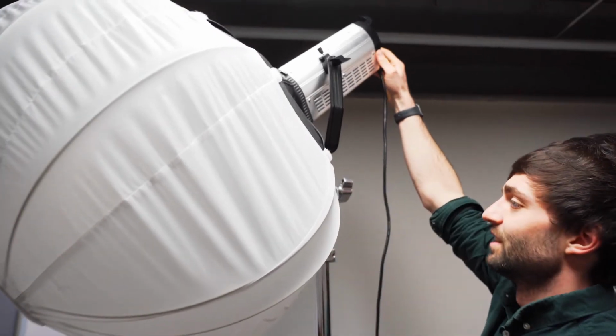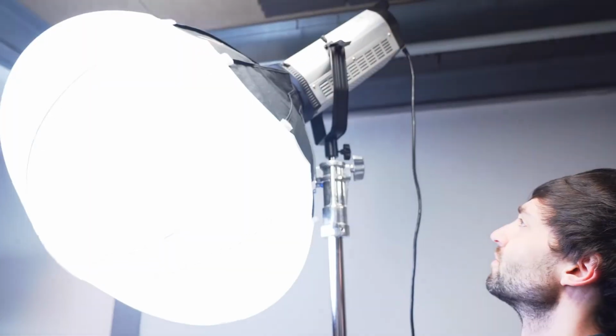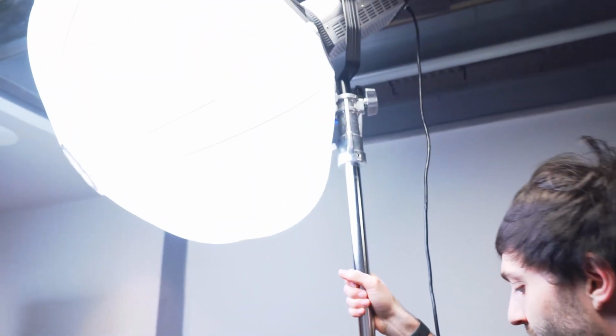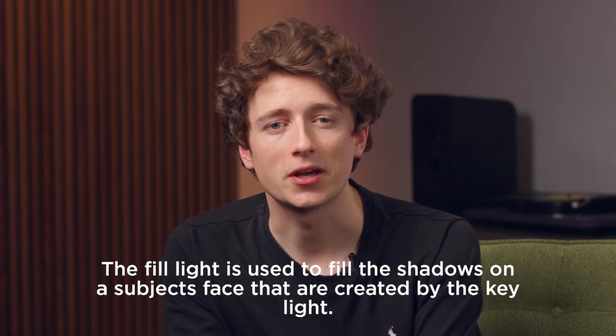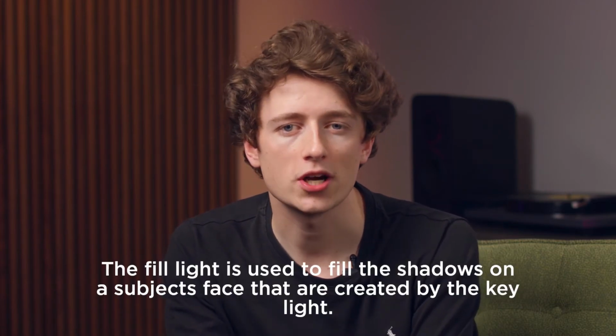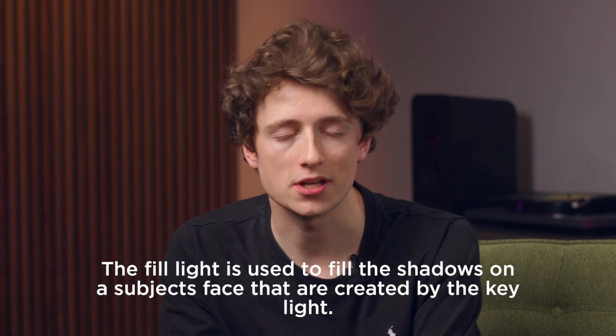Next, we're going to add a fill light. The fill light is a less powerful light in comparison to the key light that sits on the opposite side of the frame. It's known as a fill light because it will literally fill in the high contrast shadows that the key light creates on a subject's face.